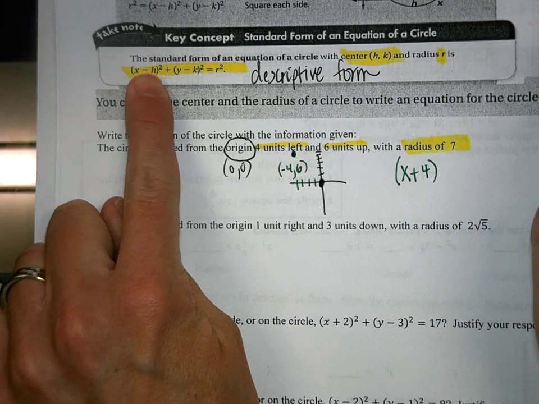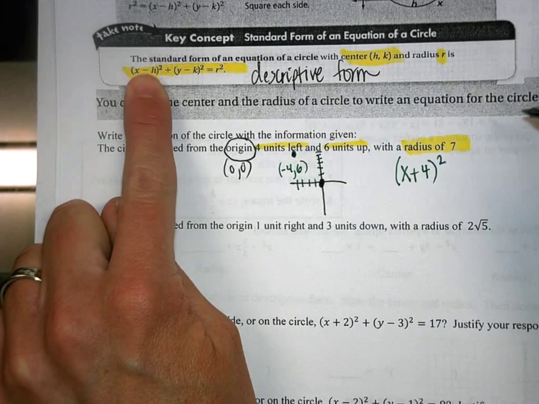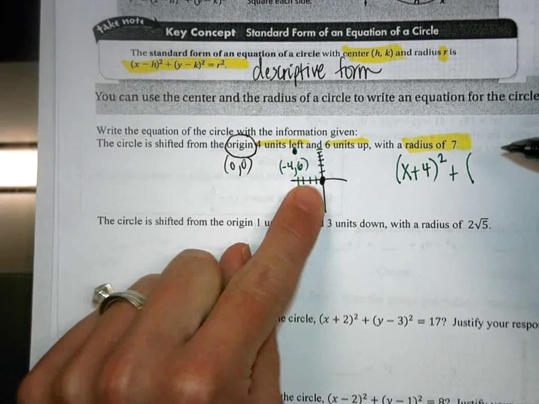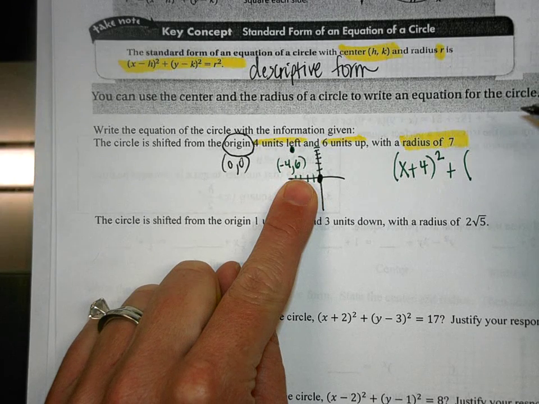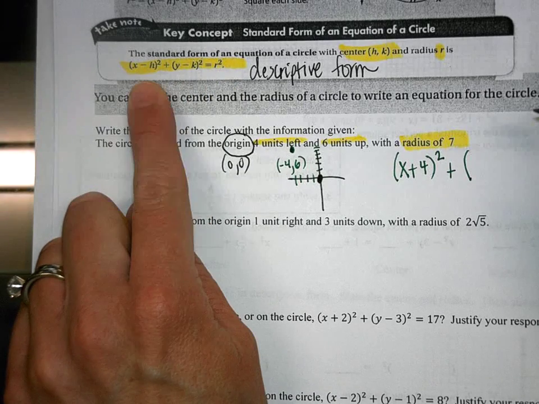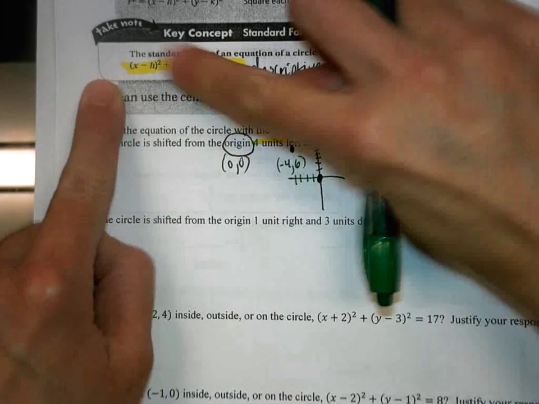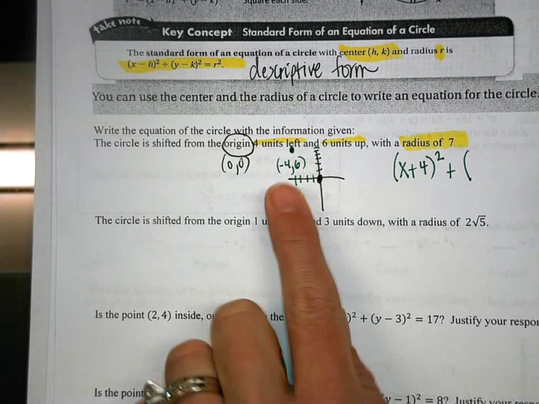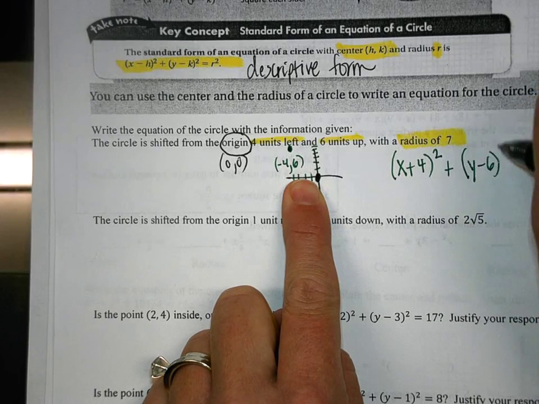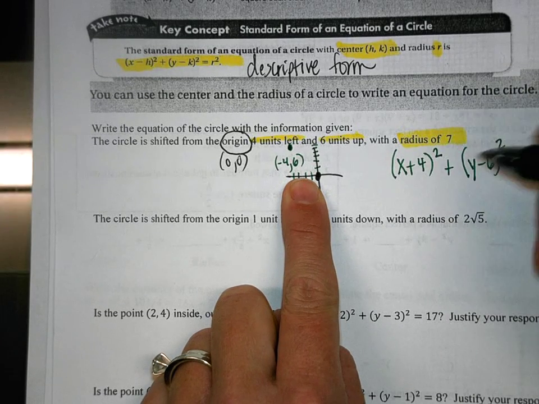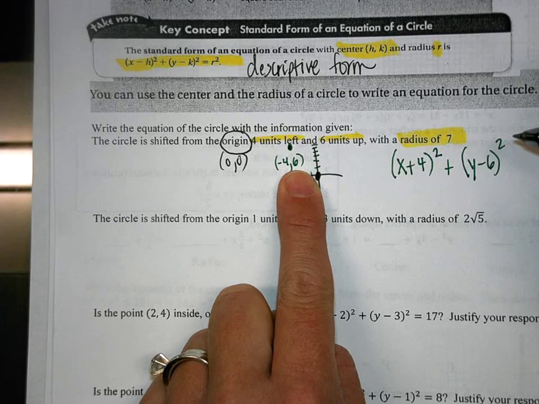And notice here that it says squared. Plus, what would I have to put with the y in order for the center to come out to be +6? Yes, this is our descriptive form right here. So remember that we set it equal to 0. Exactly. Okay, so what's going to go with the y? y minus 6 squared. Because when we set that equal to 0, when we take the opposite of -6, that becomes a +6. Is everybody okay with that?